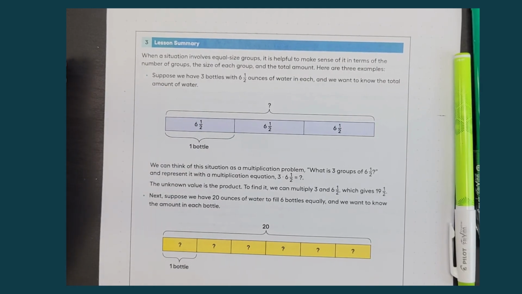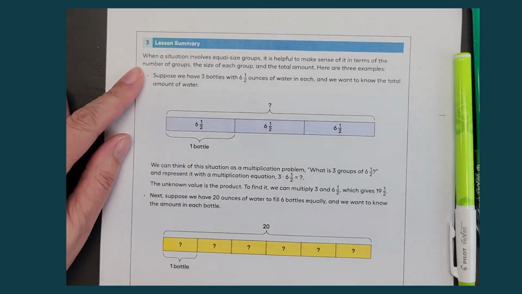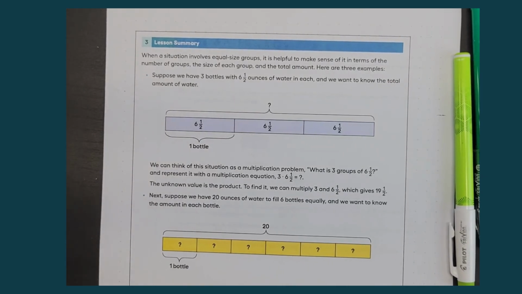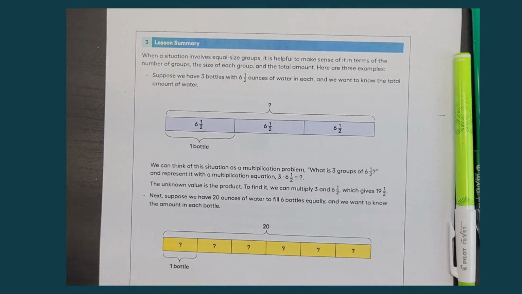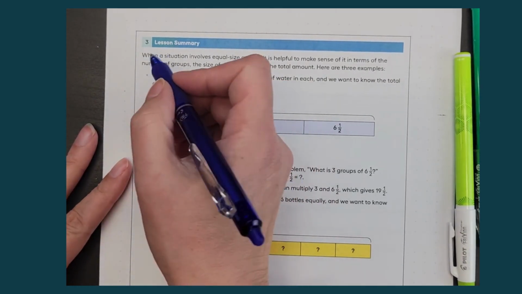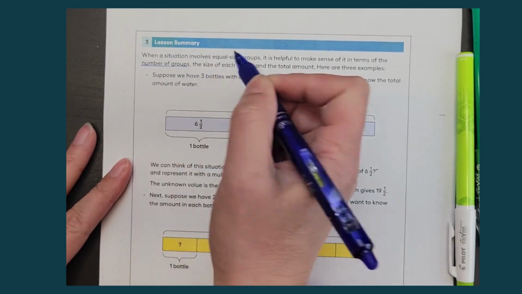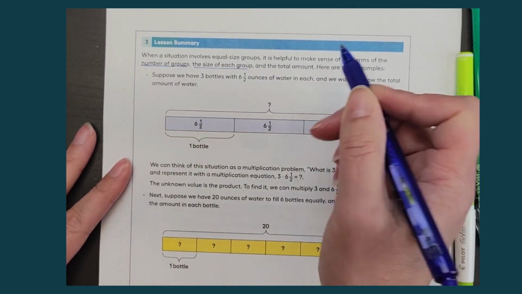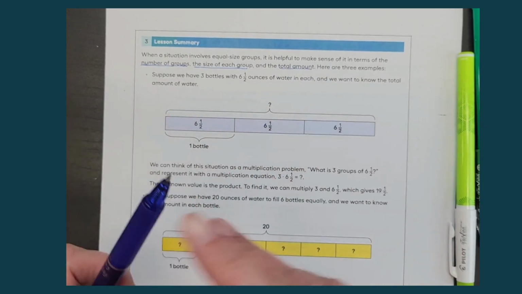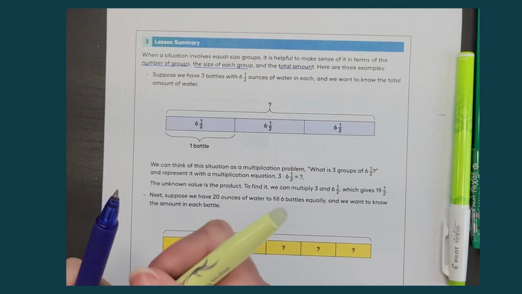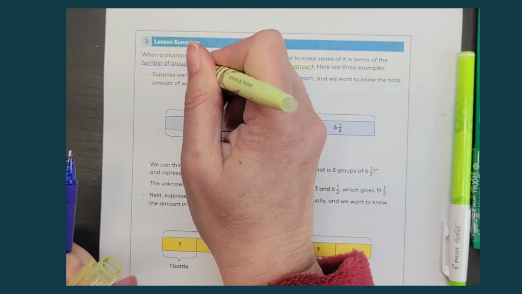Here are 3 examples. Because we've been working on division, and at times it's the relationship or the inverse operation of multiplication, I've been hearing the terms like number of groups, size of each group, and total amount over and over in the last couple of lessons. So that's going to clue me in that this number of groups, the size of the group, and the total amount is really an important thing, right? So these are the pieces that I'm going to be looking for.